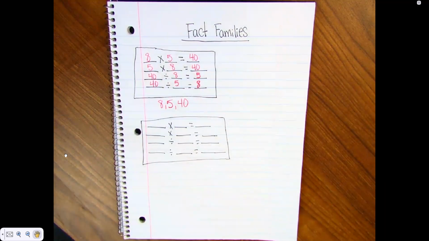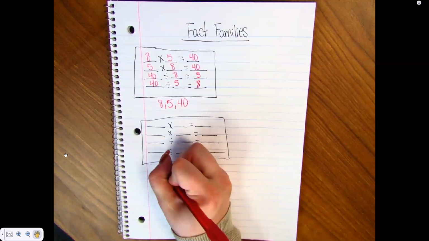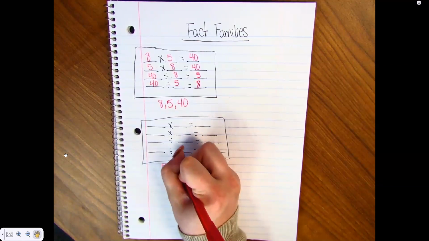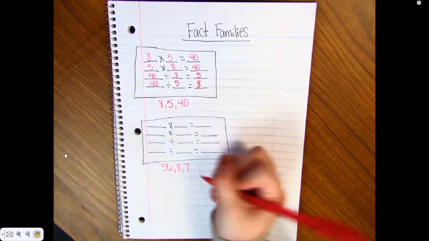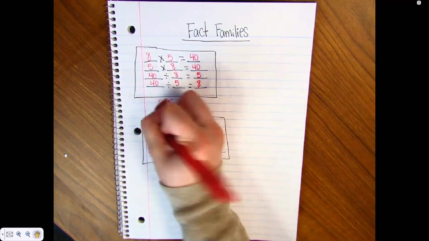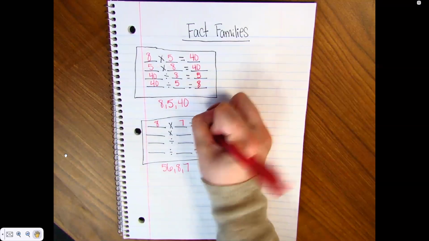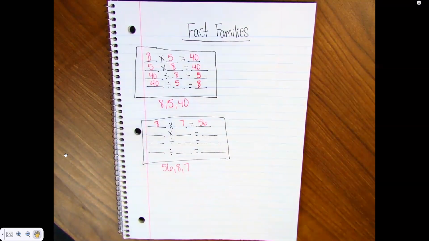Okay, so my numbers are going to be 56, 8, and 7. My first equation is going to be 8 times 7 equals 56.